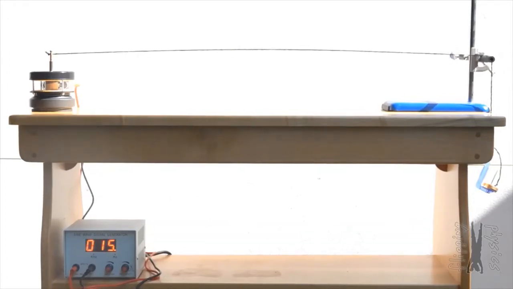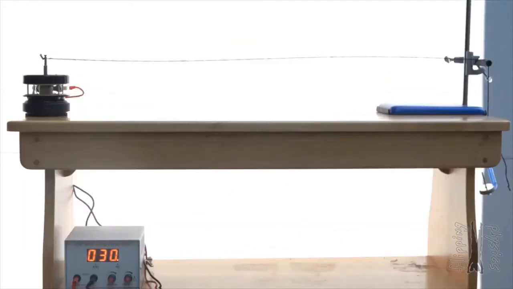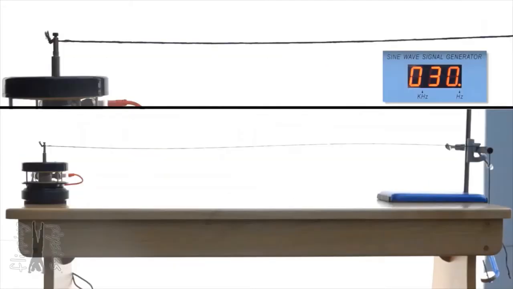Okay, let's watch what happens when I change the oscillator to 30 Hertz. And let's add a top view which is zoomed in to show the oscillator and the left half of the string. Remember, the oscillator is now moving up and down 30 times every second. Why isn't anything moving? That is a good question.